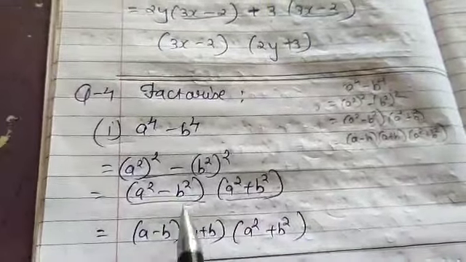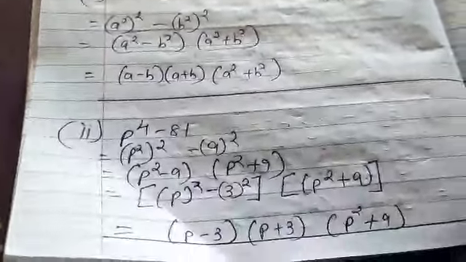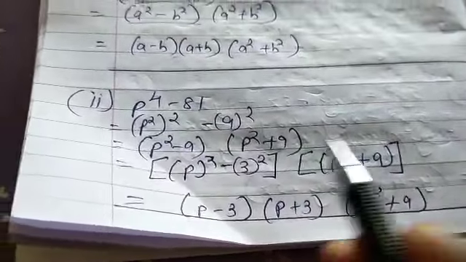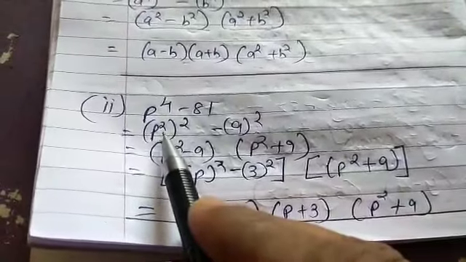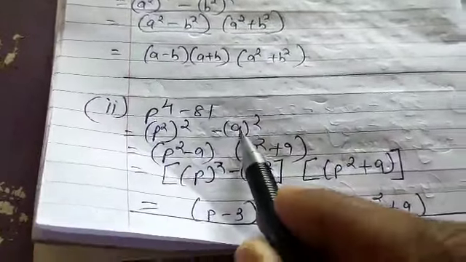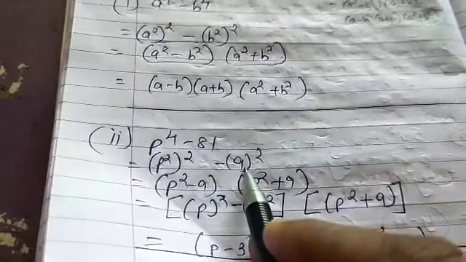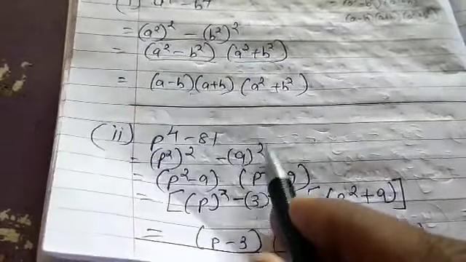Then again you have to apply the identity over here. Now if we see the next sum, here also it is p raised to the power 4 minus 81. So here p raised to the power 4 is the value of p square the whole square, and 81 is the square of 9. So write down 9 over here.